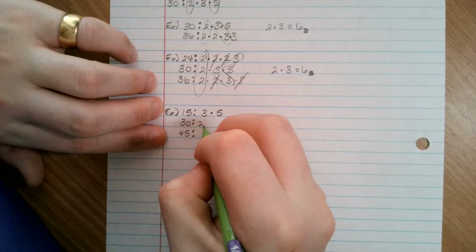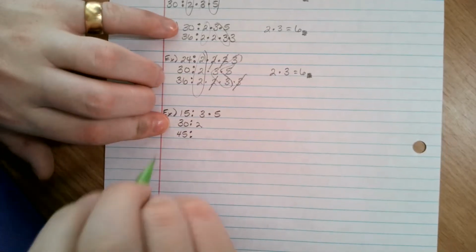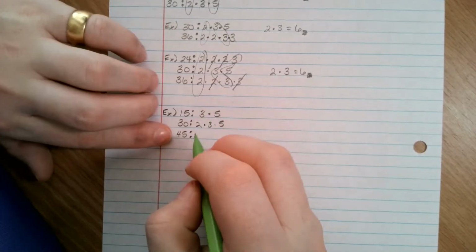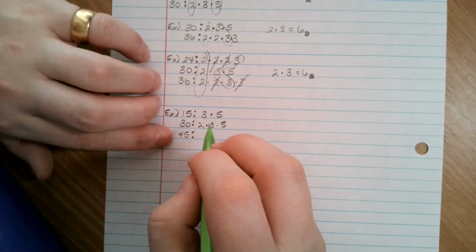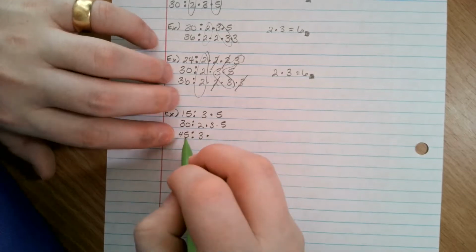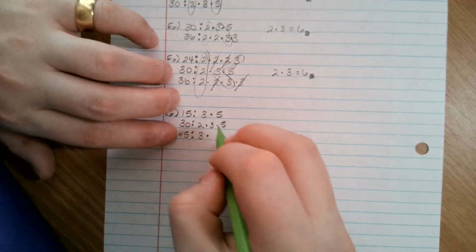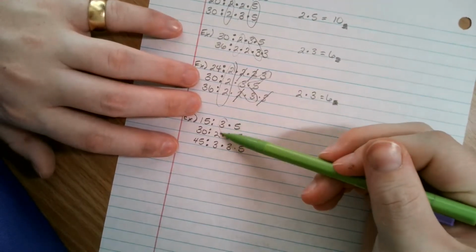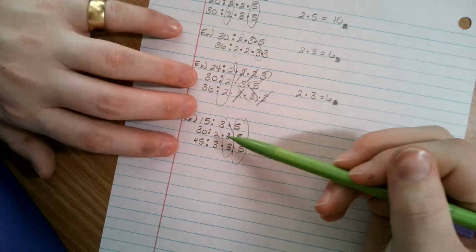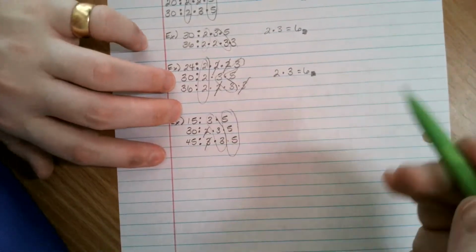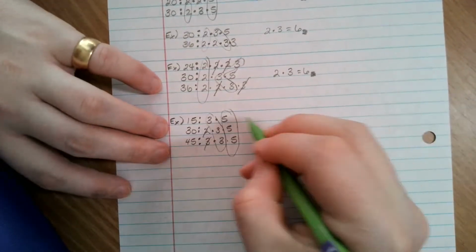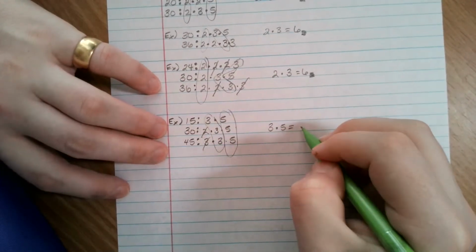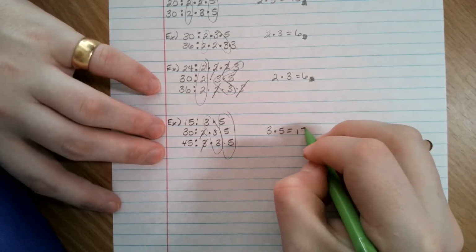We just had 30, my mistake: 2 and 3 and 5, and 45 is 3 times 15, and 15 is 3 times 5. So here we get that 3 and we get that 5, but nothing to go with that other 2 or 3. So here we get the 3 times the 5. The greatest common factor is the 15.